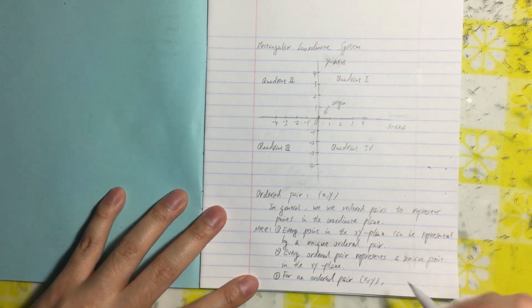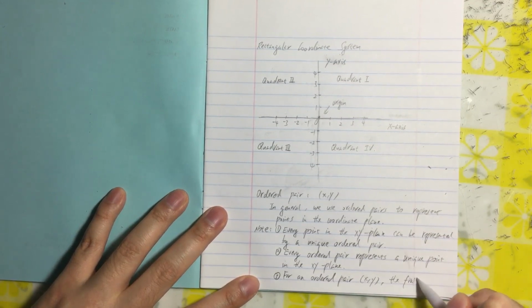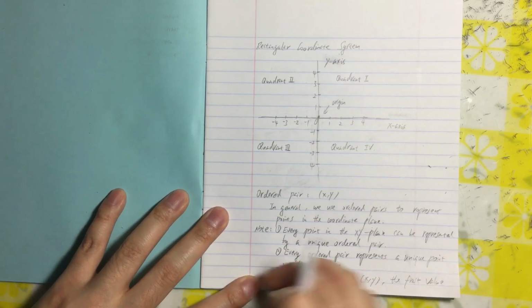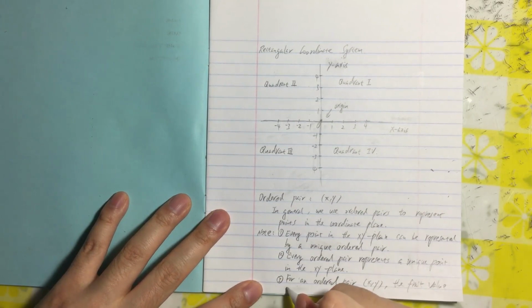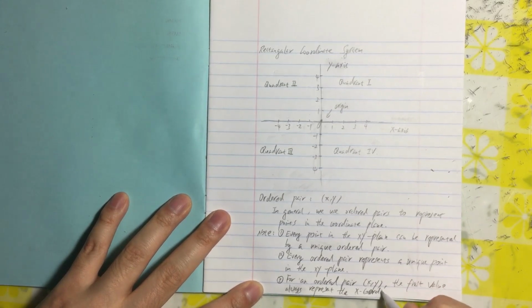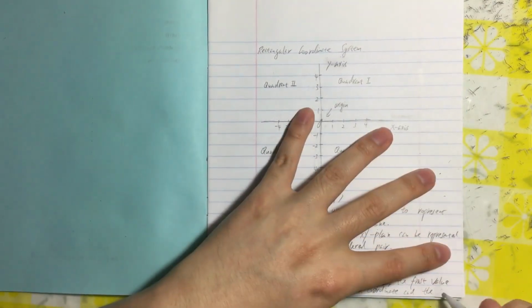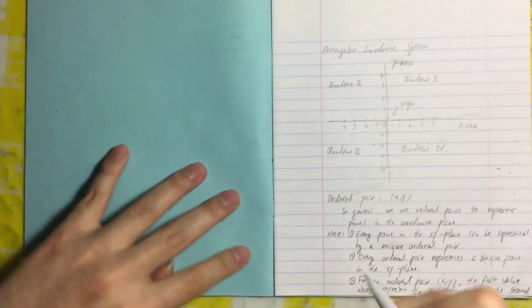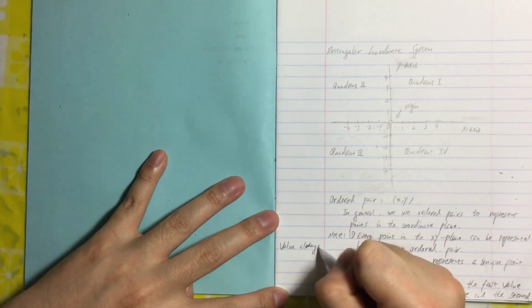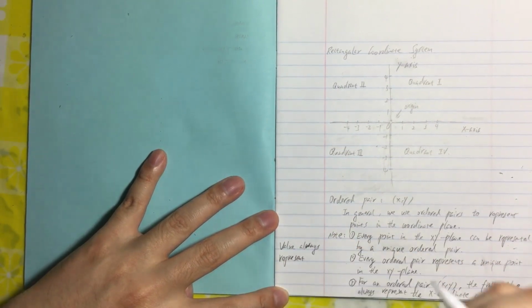The second number always represents the y coordinate.